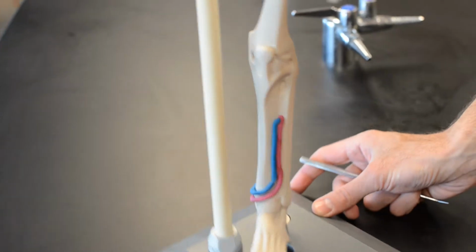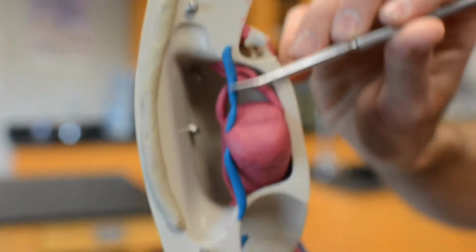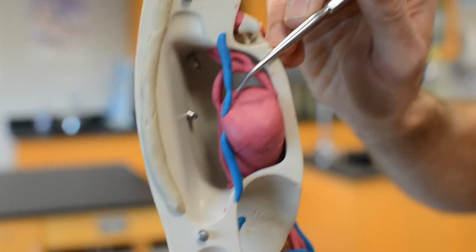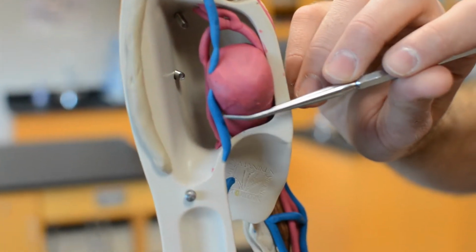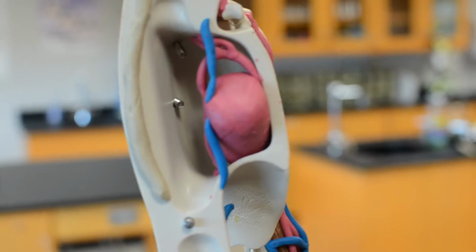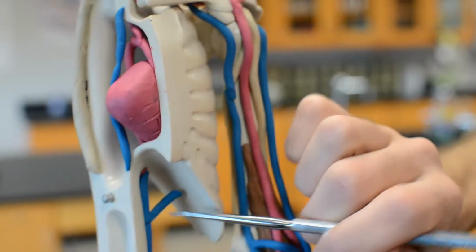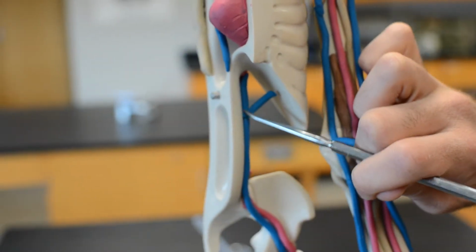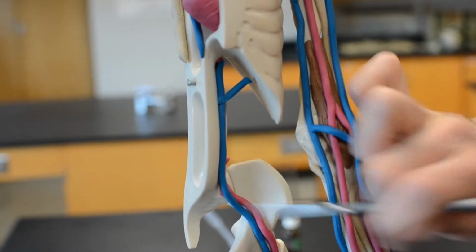The veins follow a very similar pattern. Coming out of the heart, you have the superior vena cava. Actually, it's going into the heart. And then going into the heart from below is the inferior vena cava. The inferior vena cava continues all the way down the length of the body.